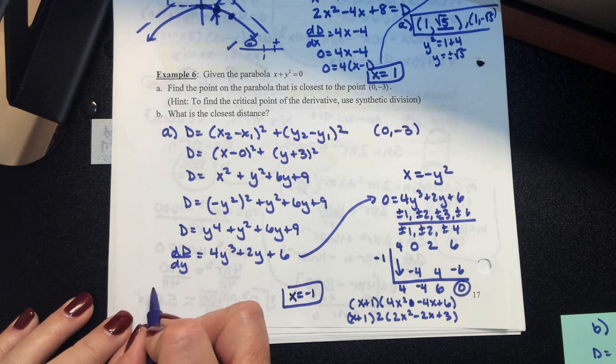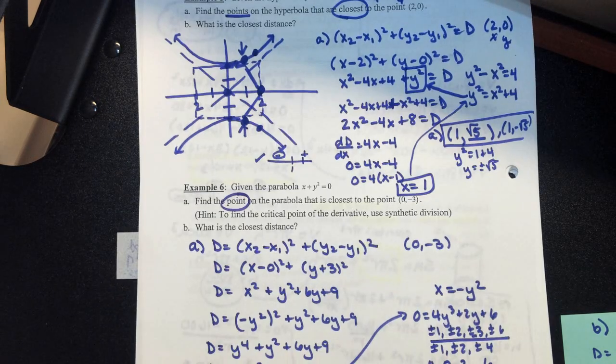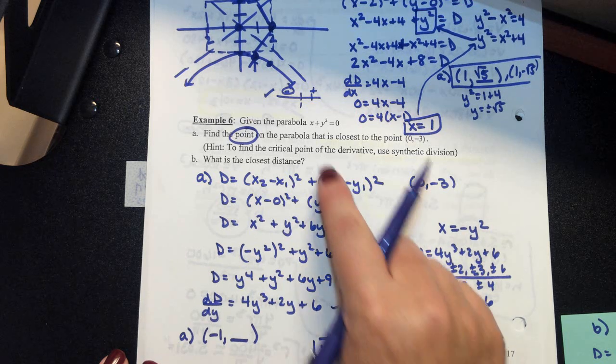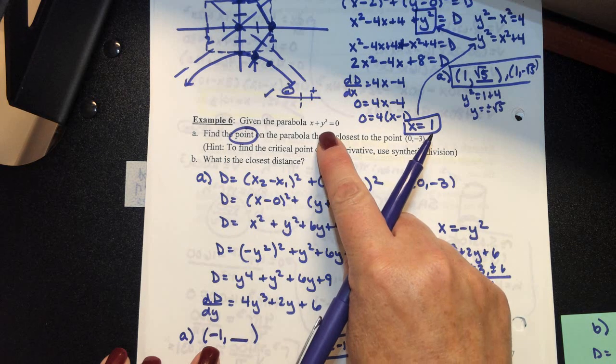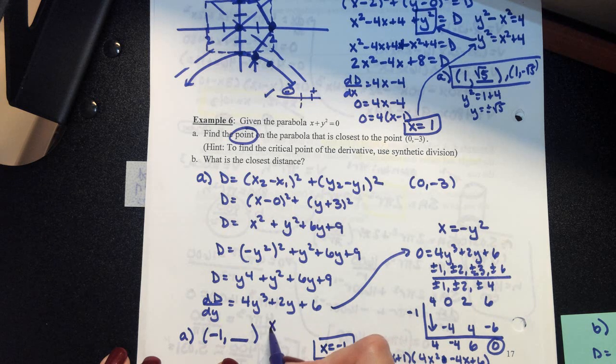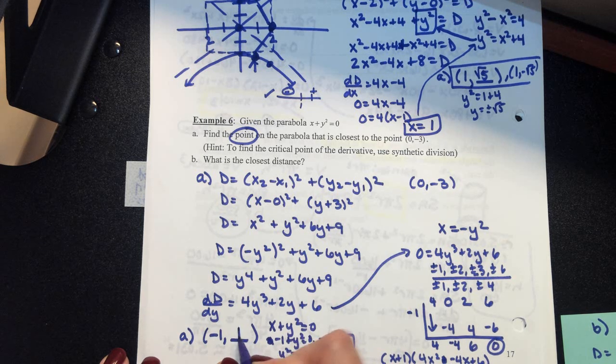So now I can go ahead and start answering the question. The question's asking me to find the point. So this is not a point, this is just an x coordinate. How do I find the y coordinate? I'm going to plug it back into my original equation. So if x is equal to -1, what's the y value going to be equal to? So -1 plus y squared is equal to 0. So y squared is equal to 1, so y is just going to be 1.